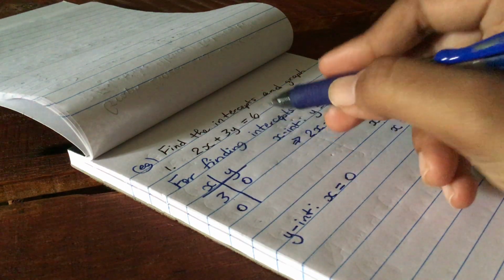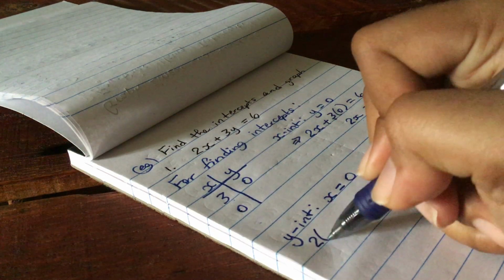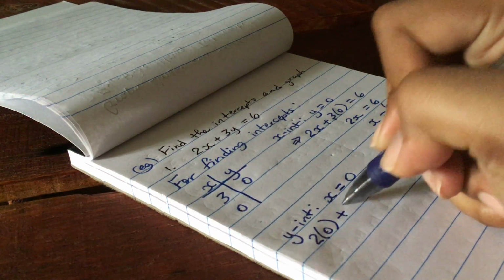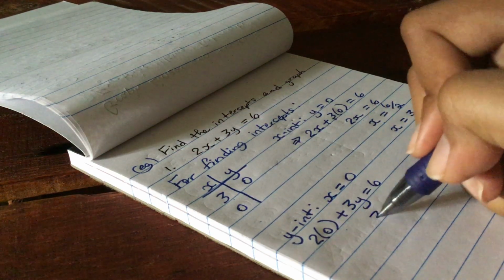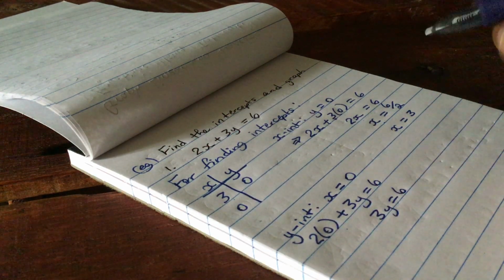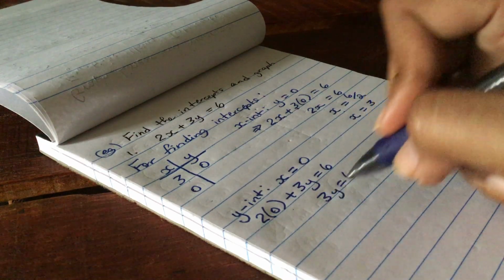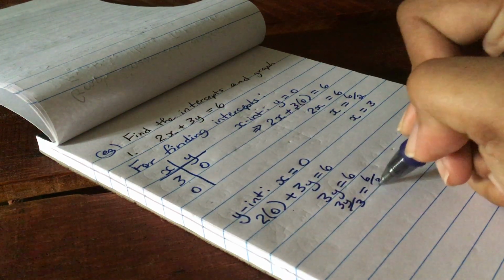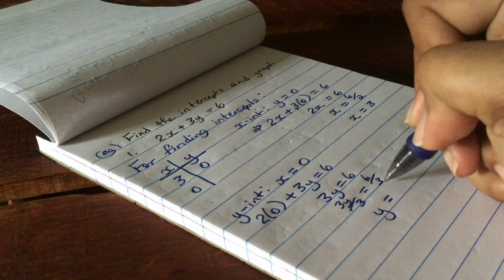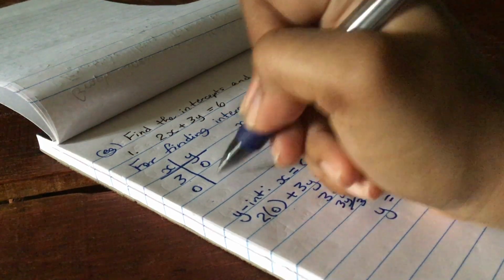So we substitute in the equation again for x is equal to 0 now. So 2 times 0 is 0. We're left with 3y is equal to 6. Solving this linear equation, dividing both sides by 3. We're left with y is equal to 6 divided by 3 is 2.